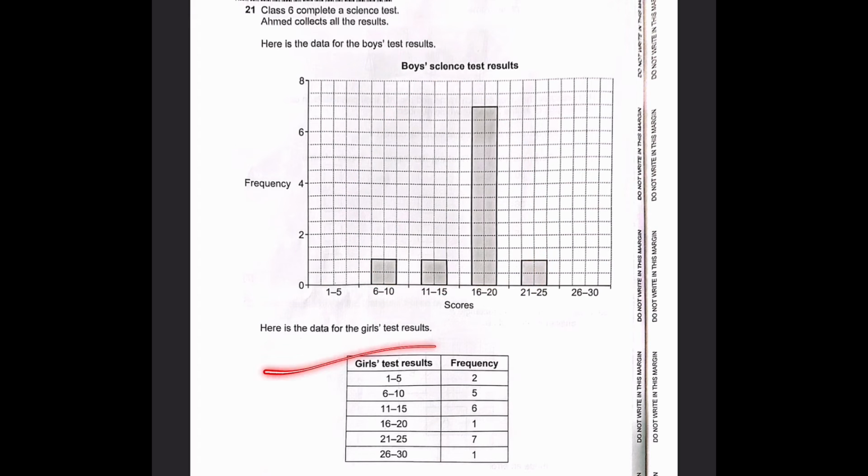Here's data for the girls' test results, given here. Ahmed compares the results for the boys and the girls. Here's some words. Boy, boys, girl, girls. Use some of these words to complete the sentences. The range of marks is greater for the dash. That means that there has to be frequency at the lowest and highest possible marks or scores.